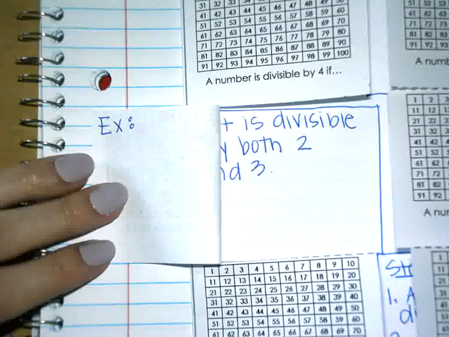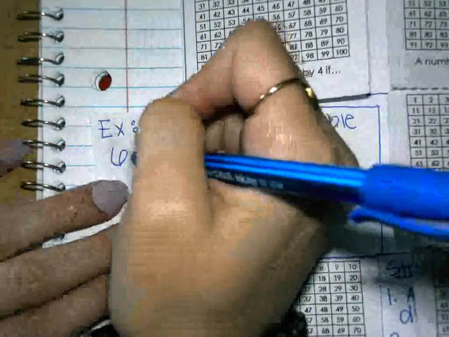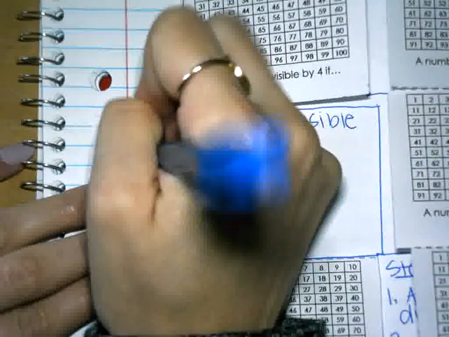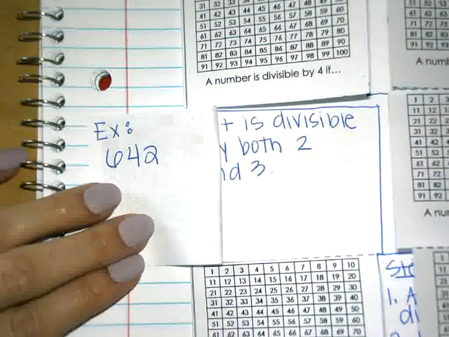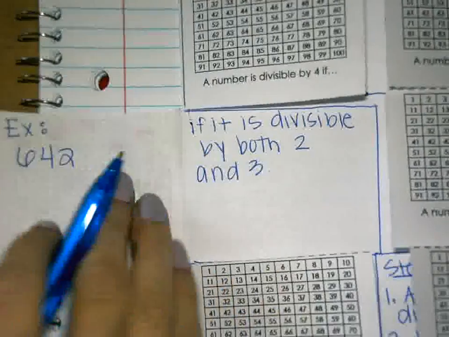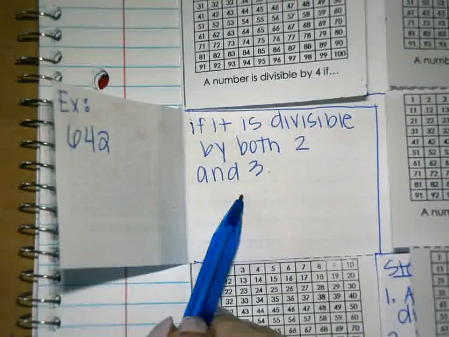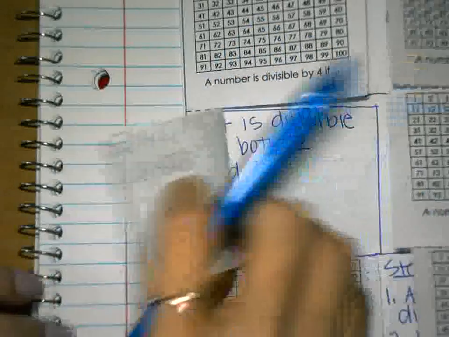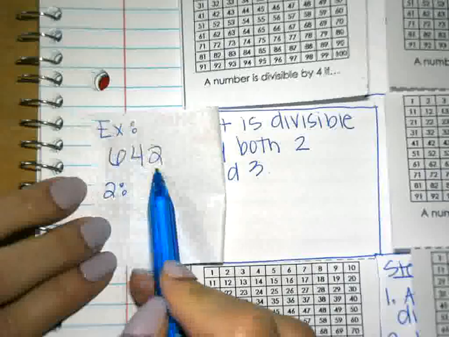So here's what I mean by that. If I give you the example 642, I need to ask myself, if it's divisible by 6, it has to be divisible by 2 and by 3. So my first question, is this number divisible by 2?